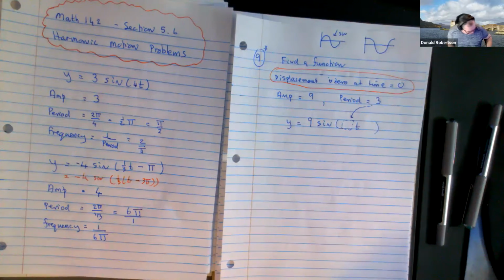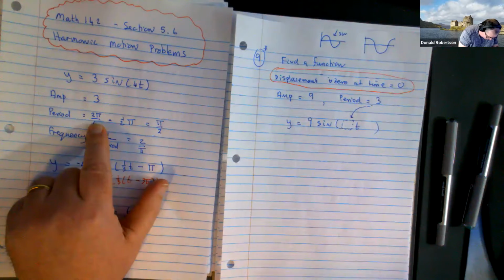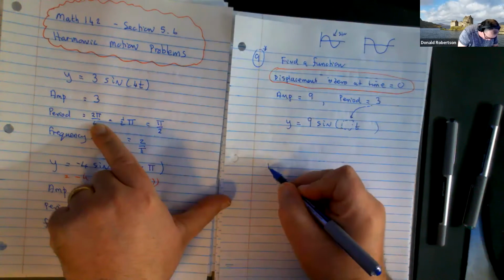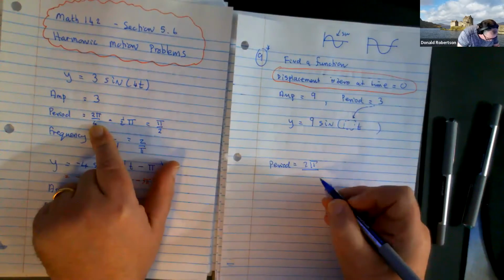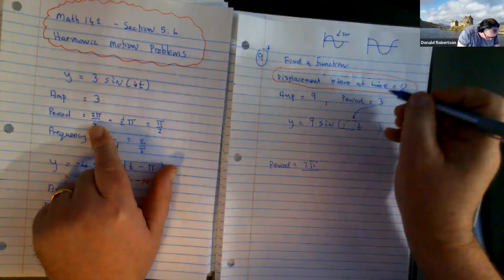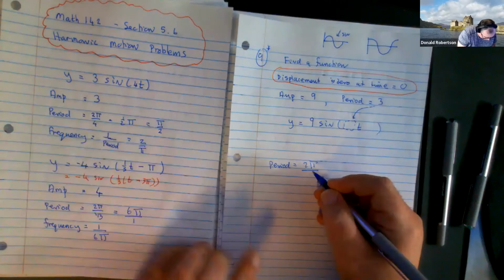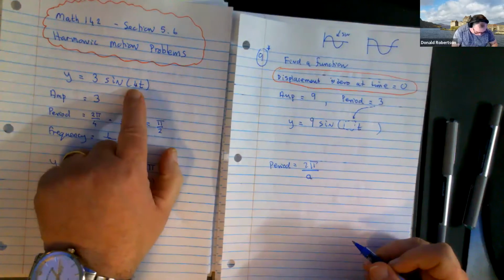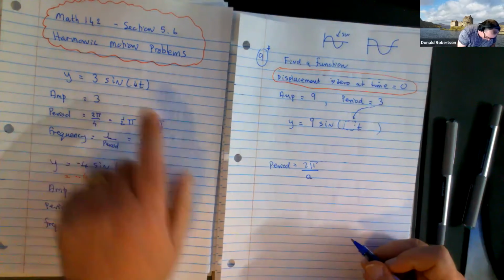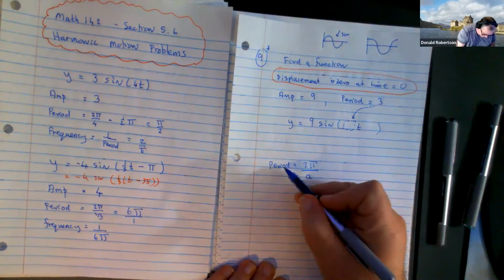Now, if you wanted to calculate the period, it is 2 pi divided by the number that's here, right? So I'm just going to call that, what will I call that? I'll call it A. So the period is 2 pi divided by A.